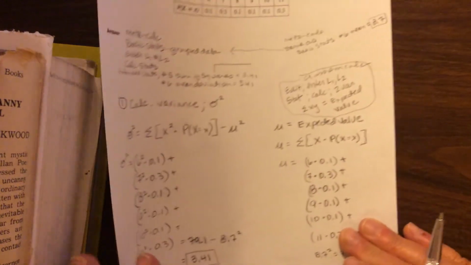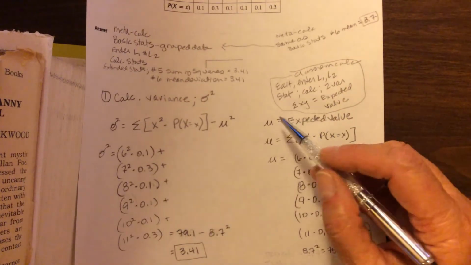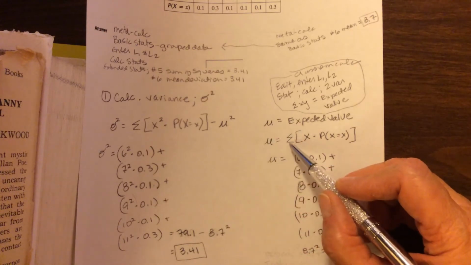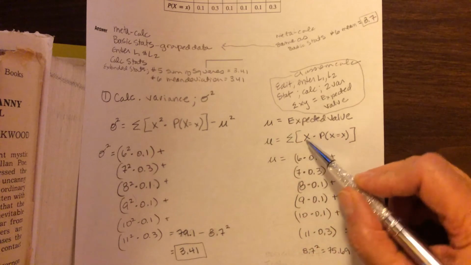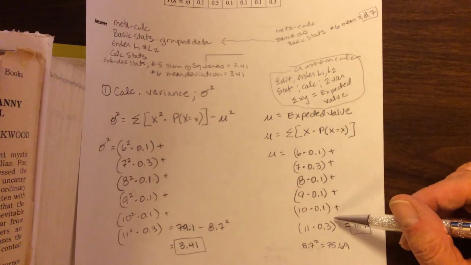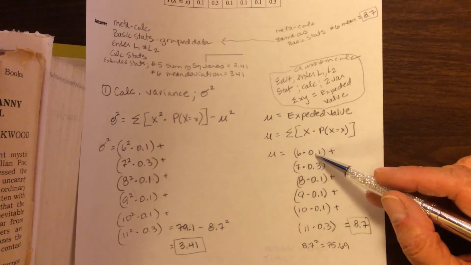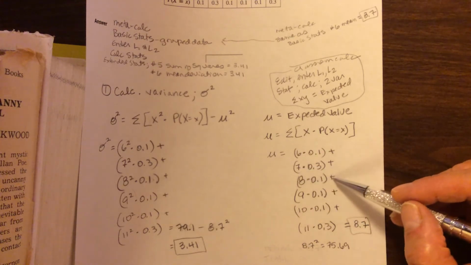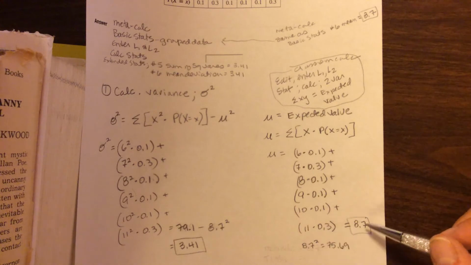And then you're going to minus the mean squared. So remember, we have the equation for the mean, the sum of just plain old x times the probability. Okay, so that's what I did here. X times the probability plus x times the probability plus x times the probability. Add all that stuff together, and that came out with 8.7.